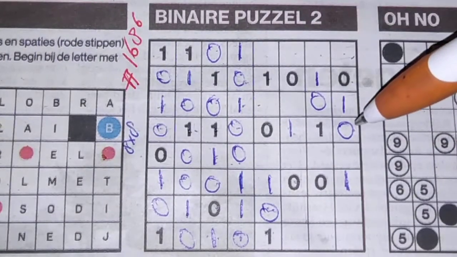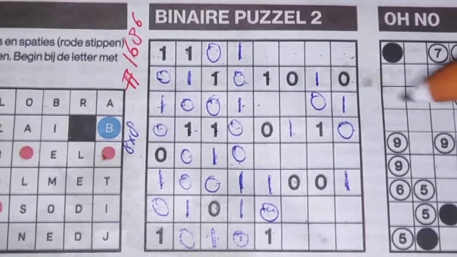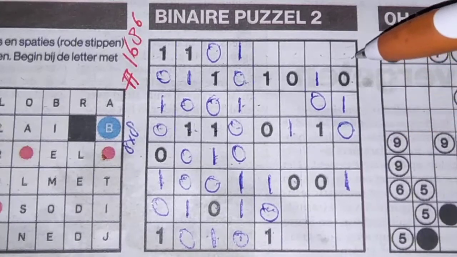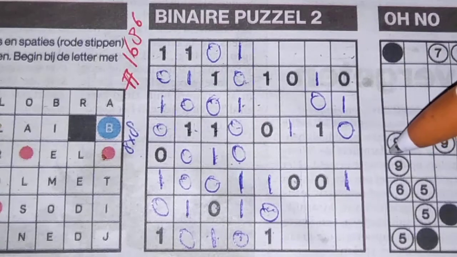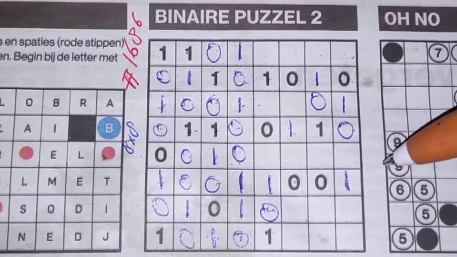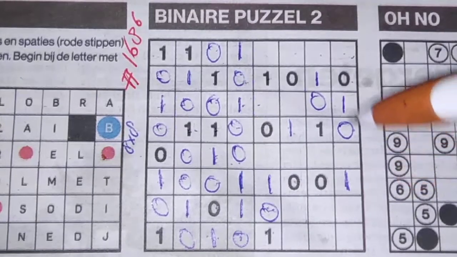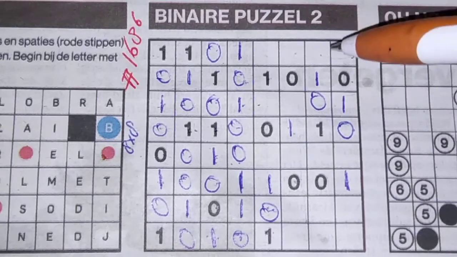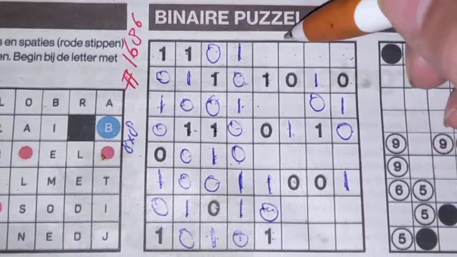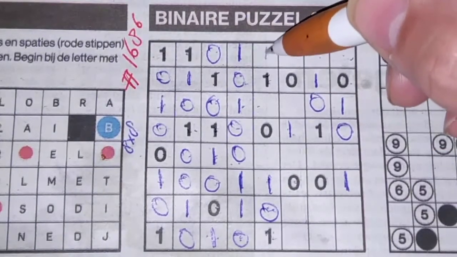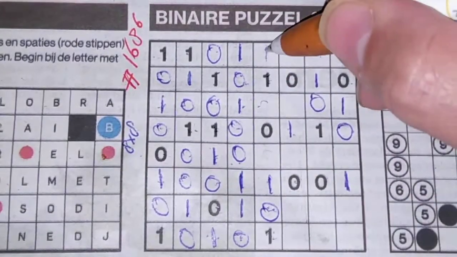Then let me see. How about comparing? Yes, do I need to compare? I think, of course, I need to compare. How do we do this? 1, 2, 3. 1, 2, 3. If I place number 4 here, the fourth one, then we have 3 O's in a row in this column. Not allowed, so this cannot be a 1. This should be an O.